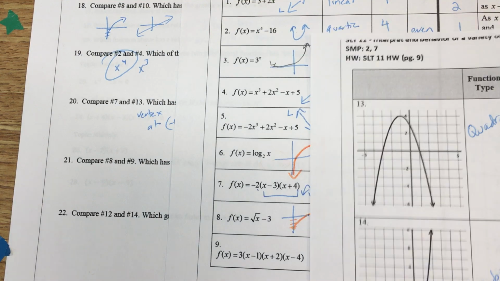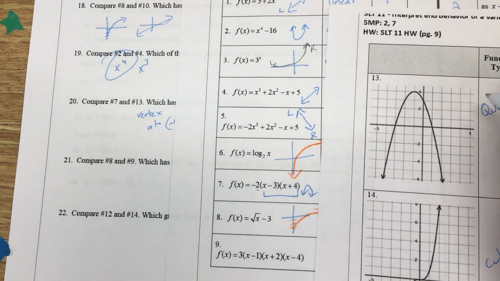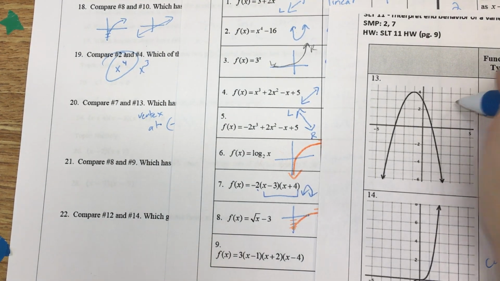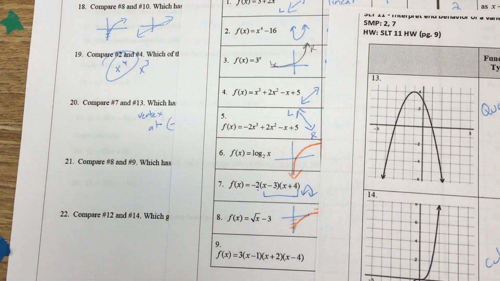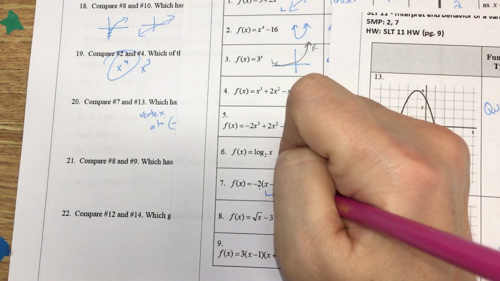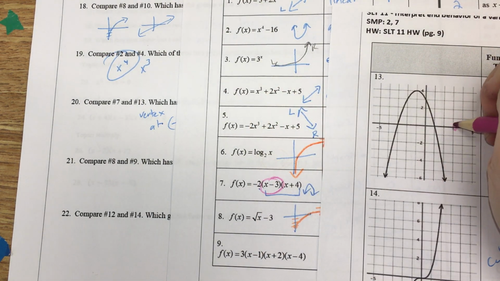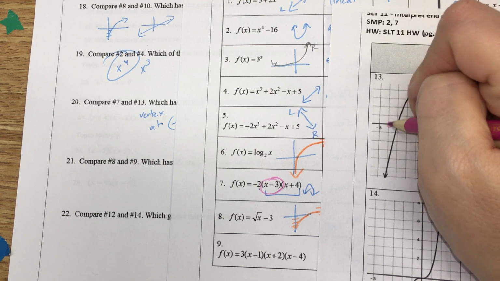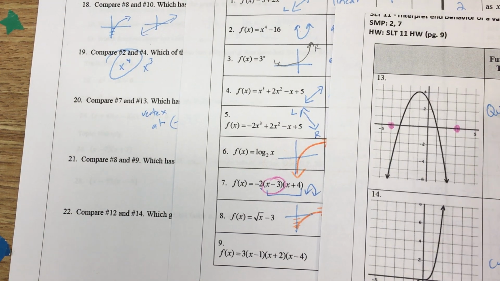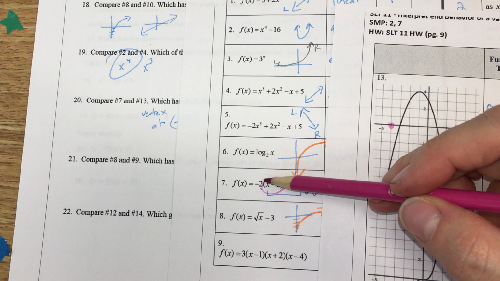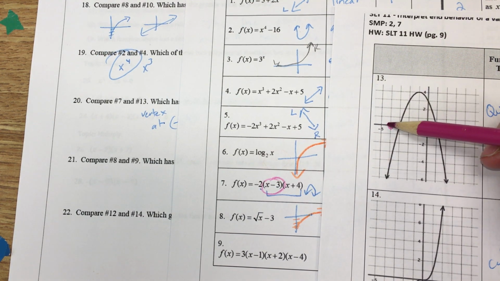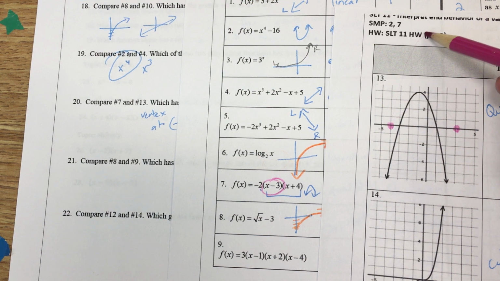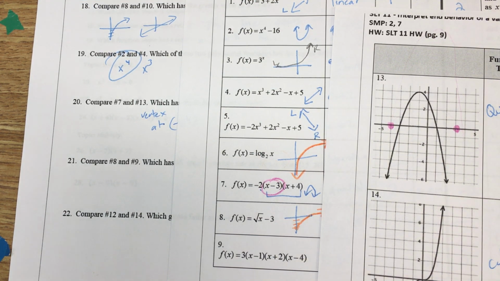So if I transpose that information onto number 13, which is what we're comparing number 7 to, let's see. I'll do it in pink. So here, 3 and -4. Okay, so these are my x-intercepts for number 7. And I also know that I have that vertical dilation, so it's not going to be a real low graph. It's going to be pretty high, and see, it's probably going to look more like that. So I would guess that number 7 is going to have a higher maximum.